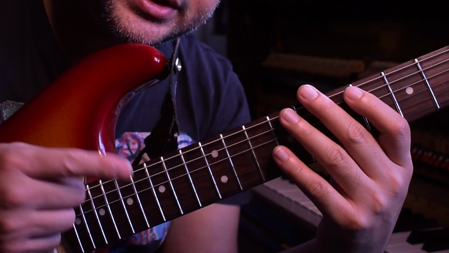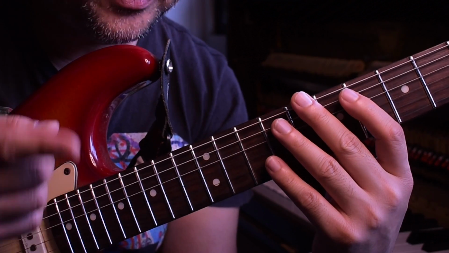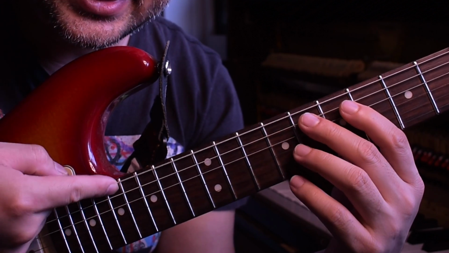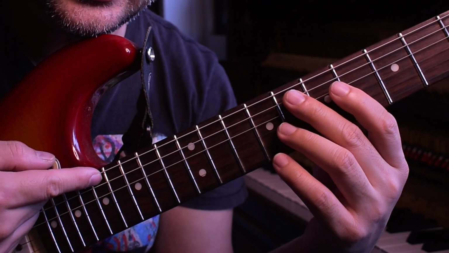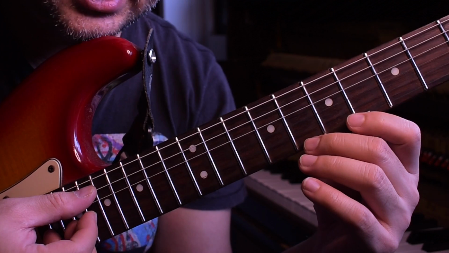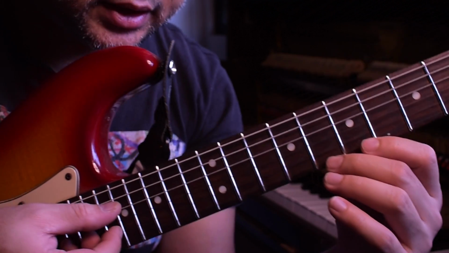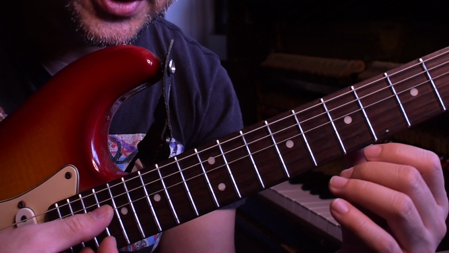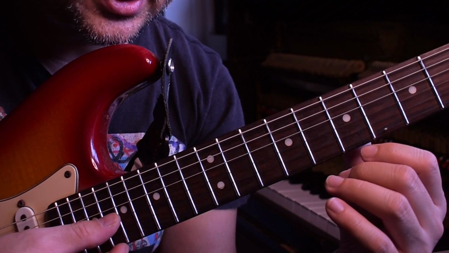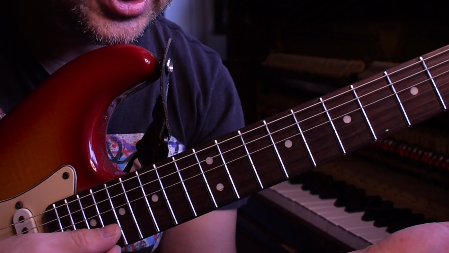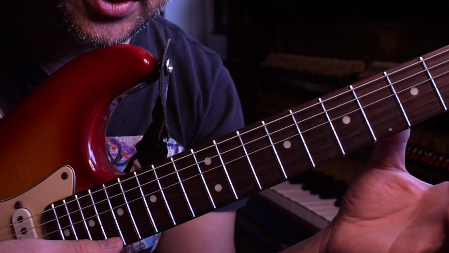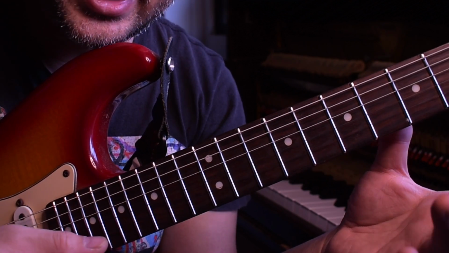For the letter names of the strings, let's start identifying them from the thickest string going down. So for the thick string, the 6th string, this is also called an E string. The 5th string below is also called an A string. The 4th string is also called the D string. The 3rd string is also called the G string. The 2nd string is also called the B string. And the 1st string is also called another E string, but it's a high E string.